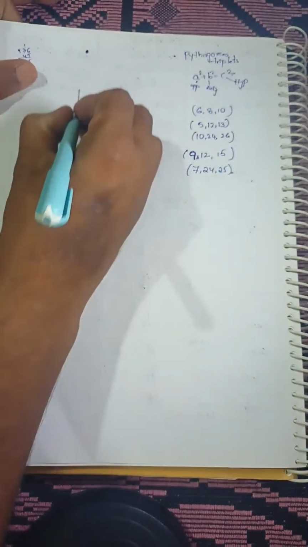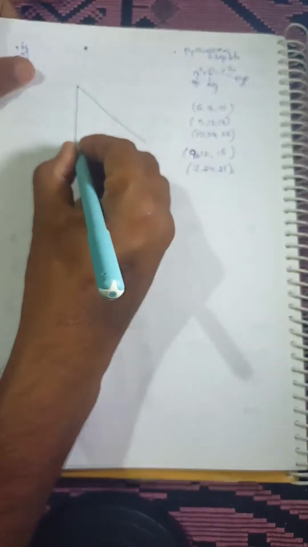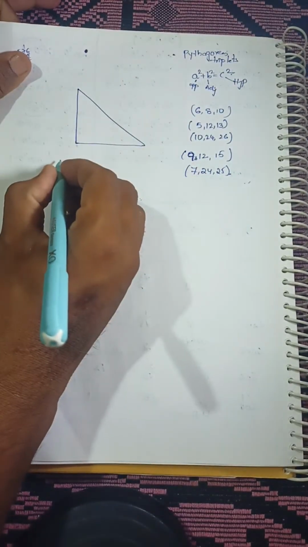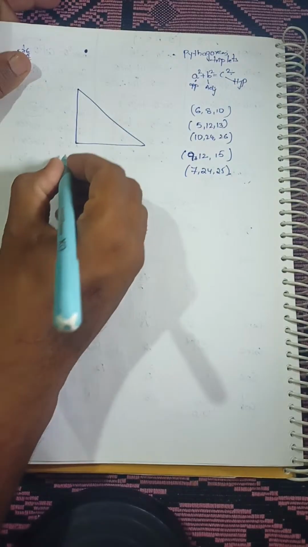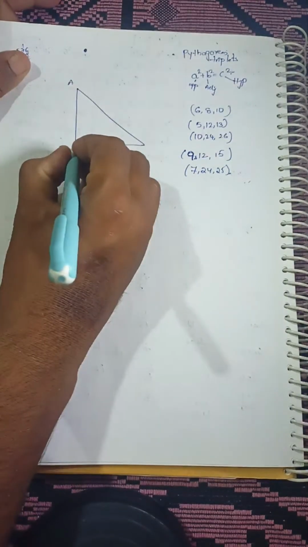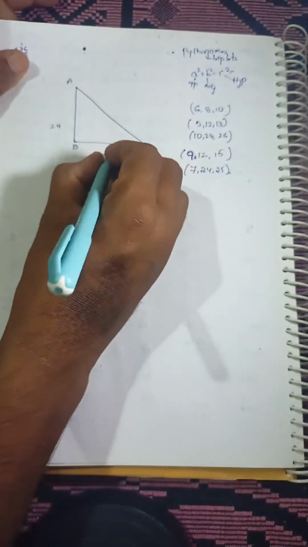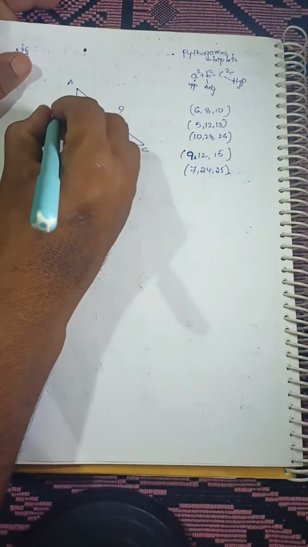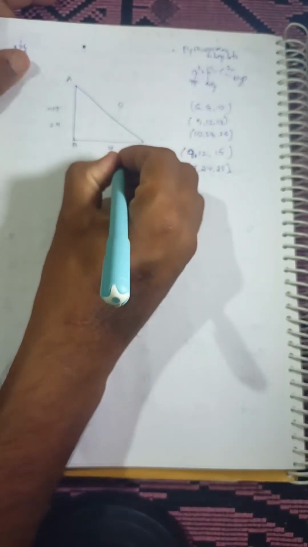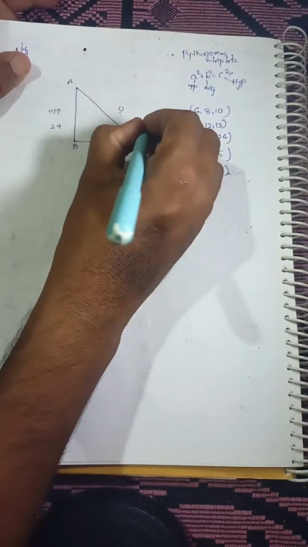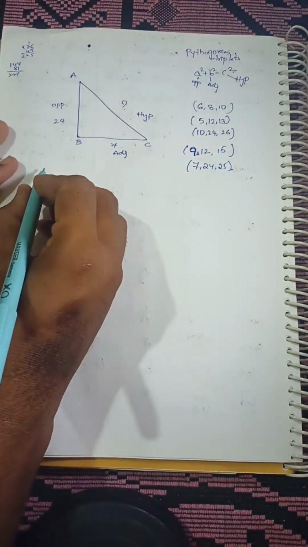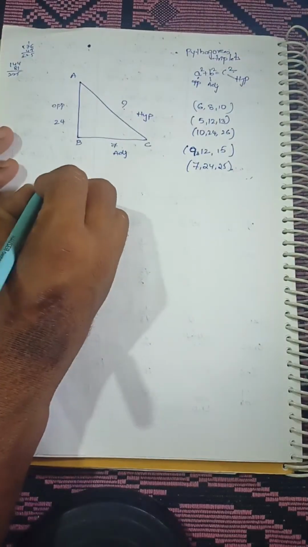First, see in the right angle triangle, AB value is given as 24 and BC value is given. We have to find the AC value. Very simple. Opposite is given, adjacent is given. We have to find the hypotenuse.